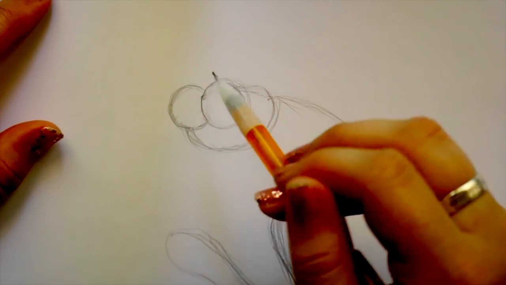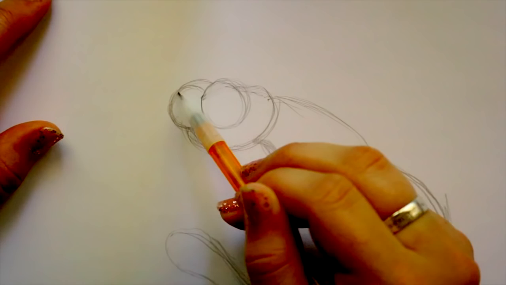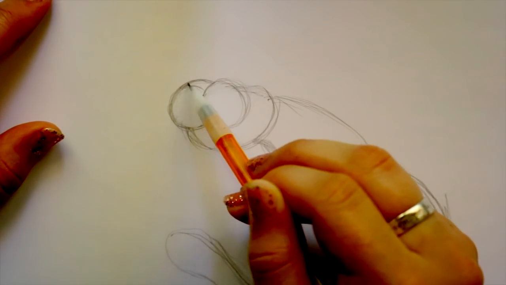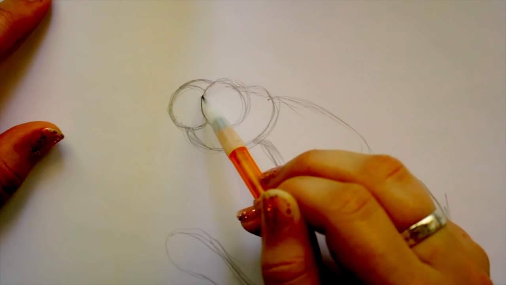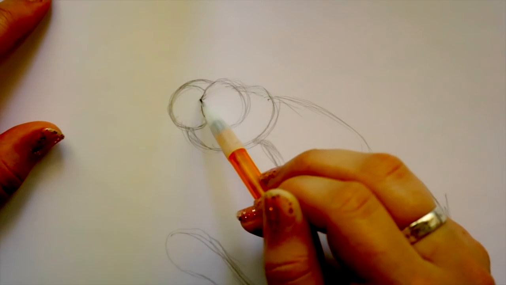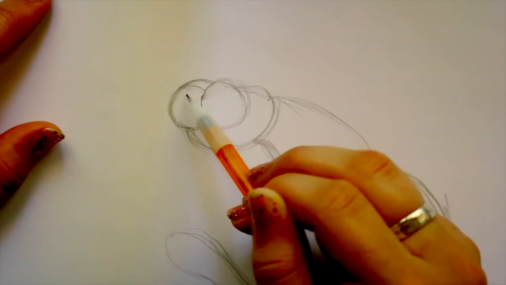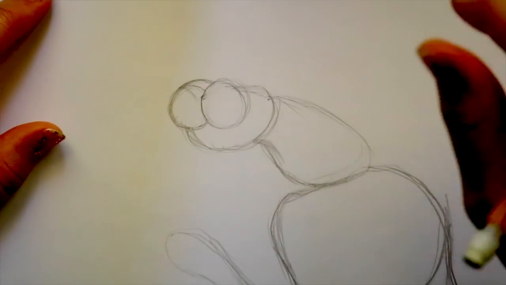What I'm going to do is bring this backward just a bit, but we're going to keep this part right here. Now I'm going to make his nose ridge. Now his nose ridge is kind of going to be cut off from the side right here.